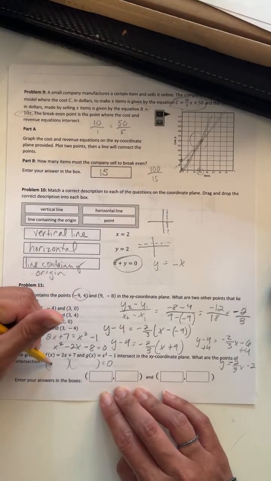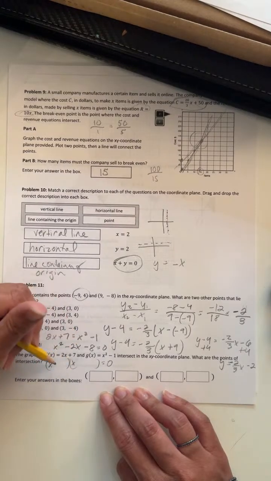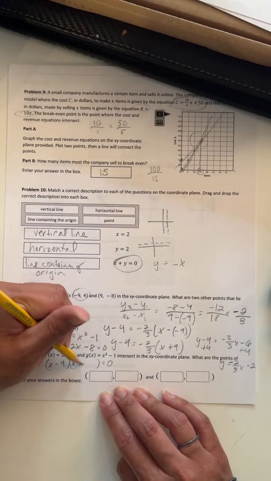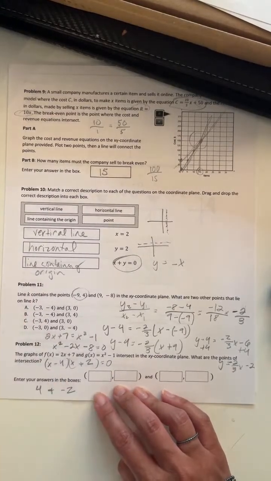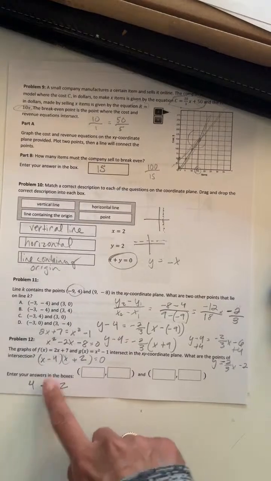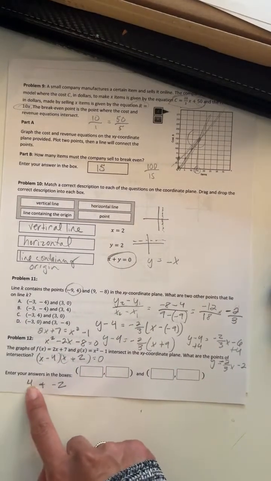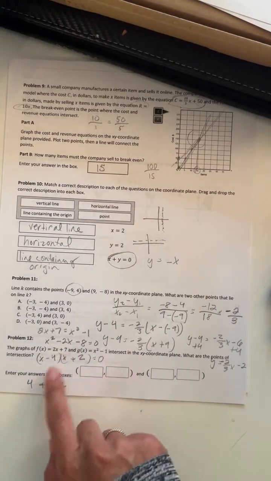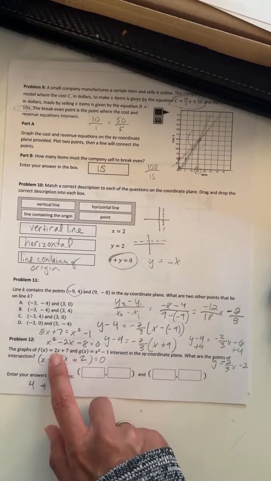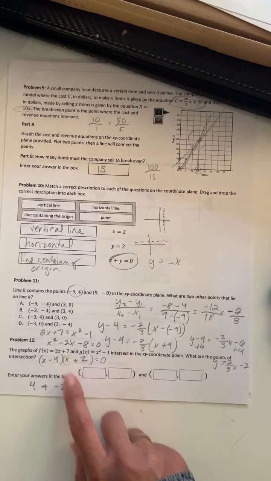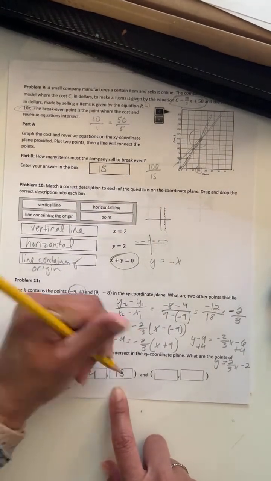And so I'm going to do x minus 4 times x plus 2, which means we have 4 and negative 2 for our x values. Now, to find the y value, I need to plug in my x values. So I can plug them in either equation and I'll still get the answer. So 4 times 2 is 8. 8 plus 7 is 15. So this would be 4 comma 15.